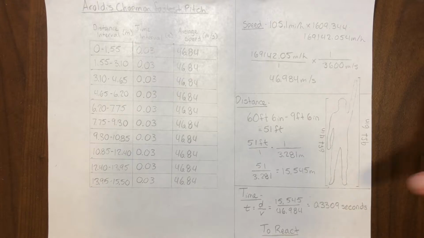After all of this, I calculated how much time it would take for the baseball to reach home plate by dividing the distance by the velocity. It takes the baseball roughly 0.3309 seconds to reach home plate. To give you a reference, it takes 0.1 seconds to blink an eye.